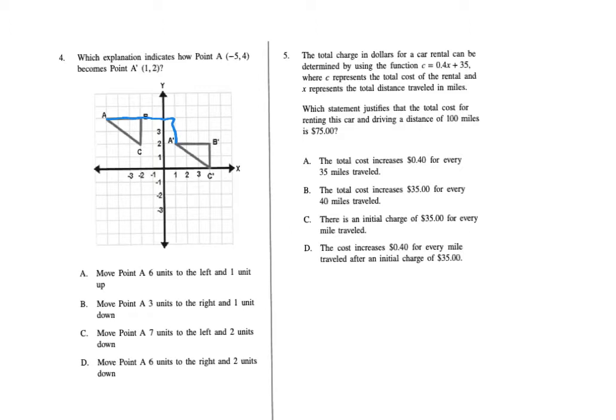For B, we can see from B to B prime, we're going to move to the right 1, 2, 3, 4, 5, 6. Then you go down 1, 2. And from C, we're going to move to the right 1, 2, 3, 4, 5, 6. Then you go down 1, 2, right? All of them. So obviously, we can see D is going to be the correct answer because you're going to move point A 6 units to the right and 2 units down. That's how we're going to get to another triangle, A prime, B prime, and C prime.